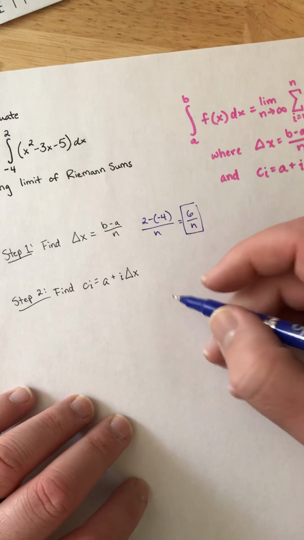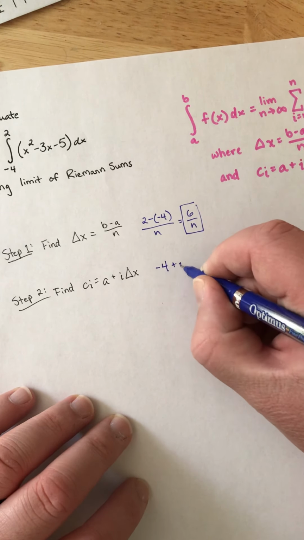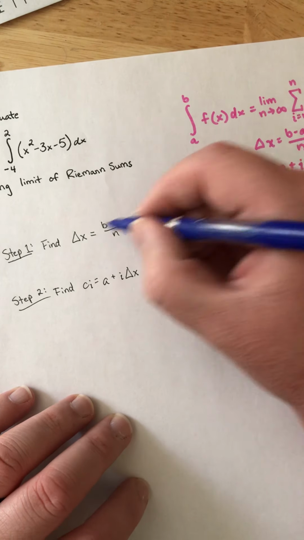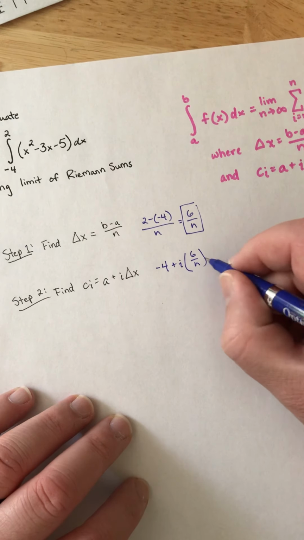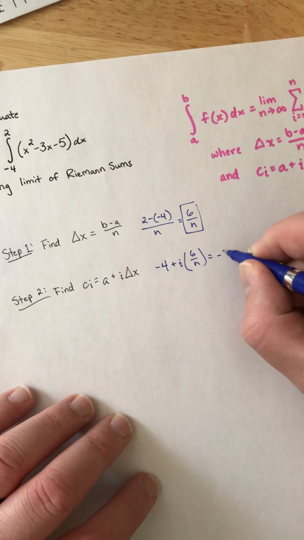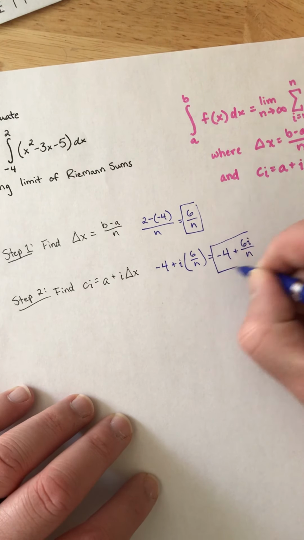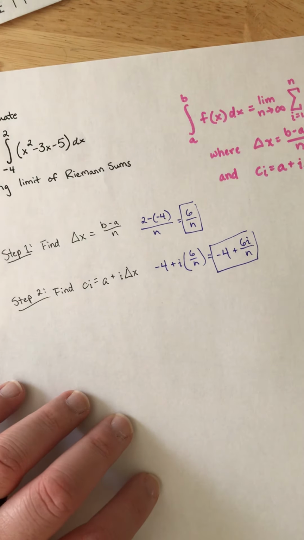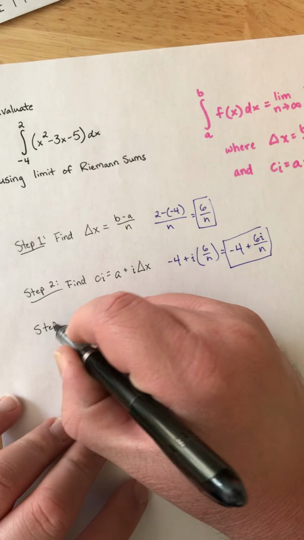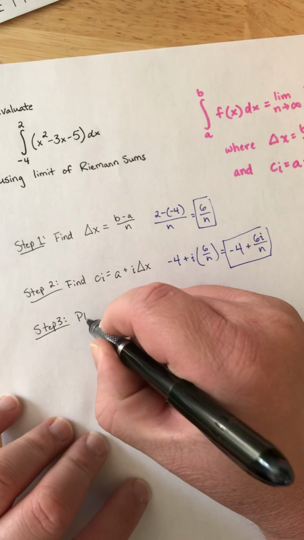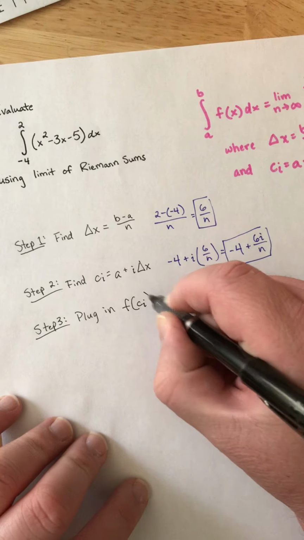So a, we said, was the lower limit, so it's -4 plus i times delta x. Delta x was right here. It was 6 over n. So I'm going to go ahead and multiply that and do a little simplifying. So -4 plus 6i over n. There's c sub i. That was step 2. Step 3, plug in. We're going to find f of c sub i.